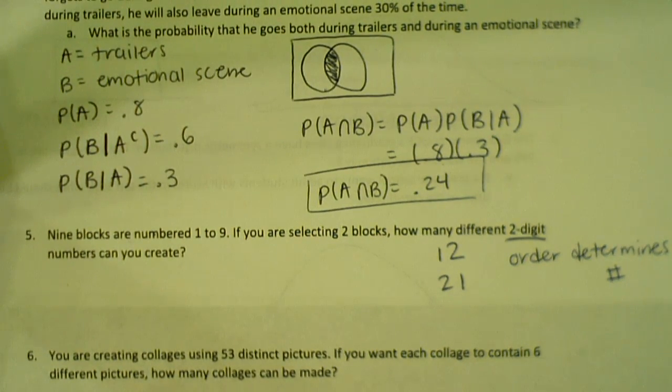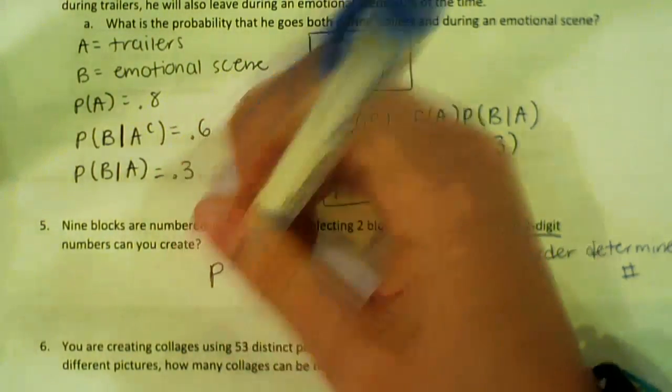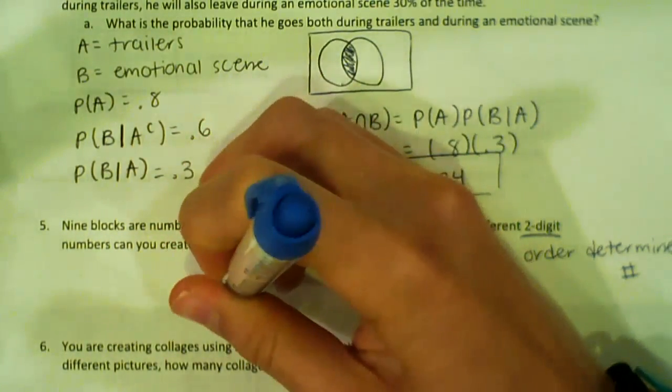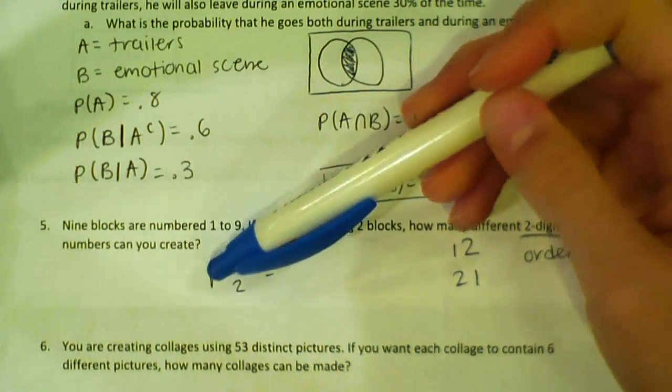So if we're doing a permutation, on some calculators you just have to do the setting, 9, choose 2.